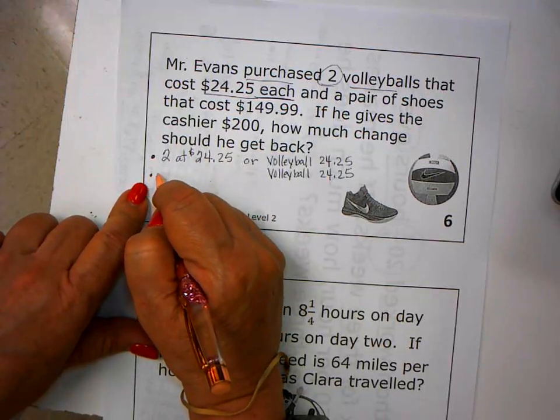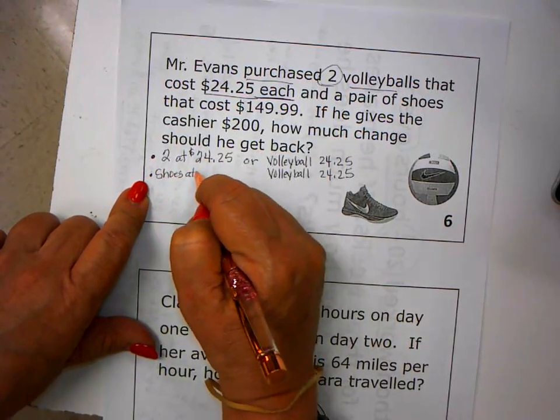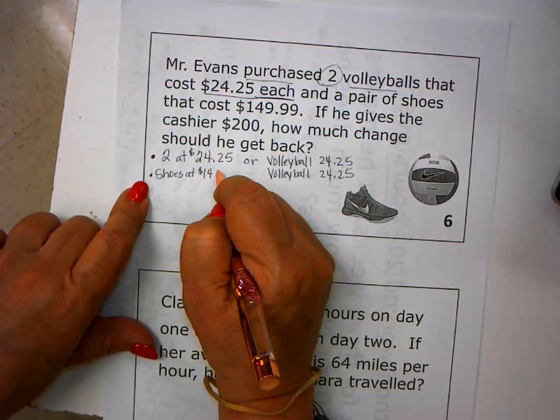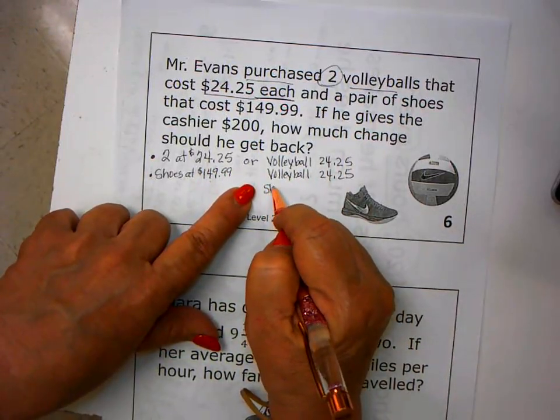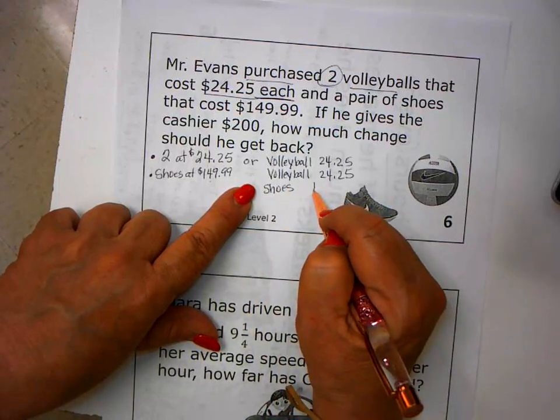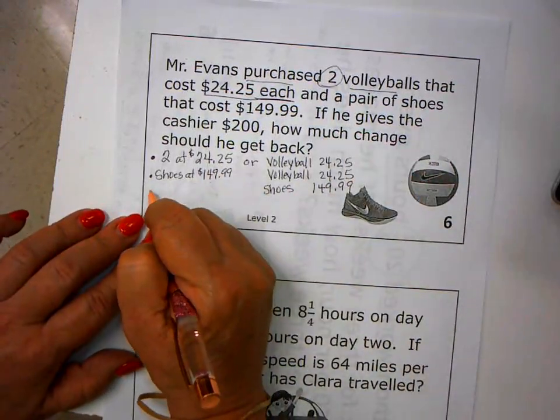And then here, shoes at $149.99. And then I can just put the shoes $149.99.